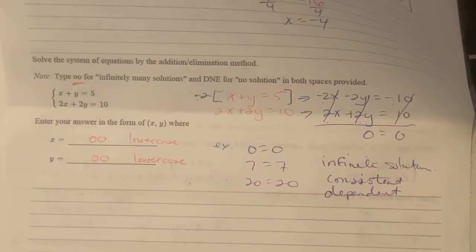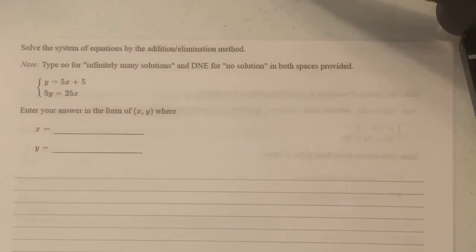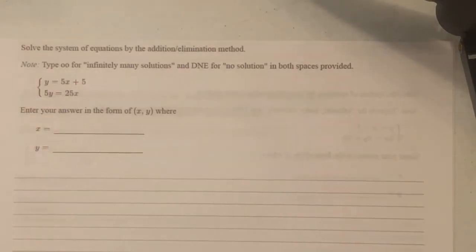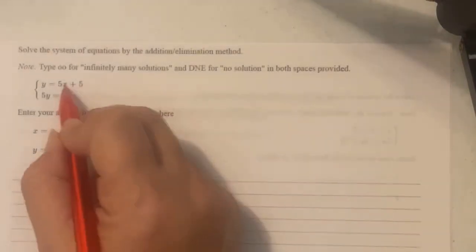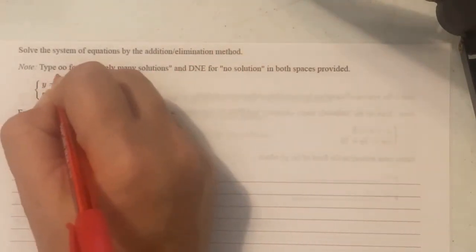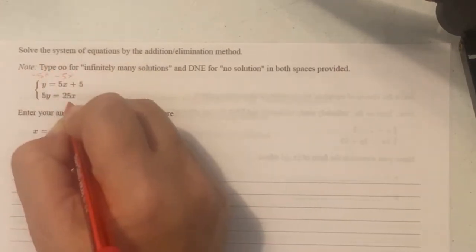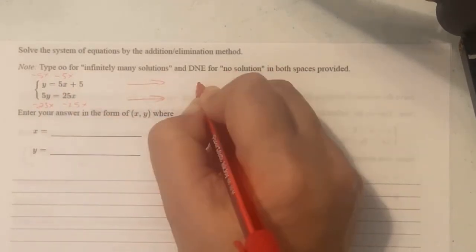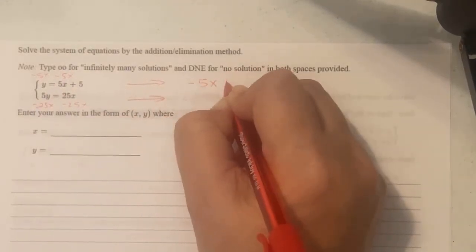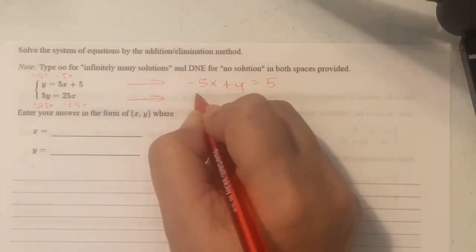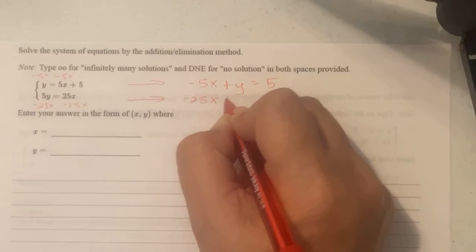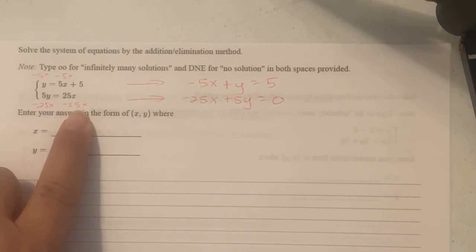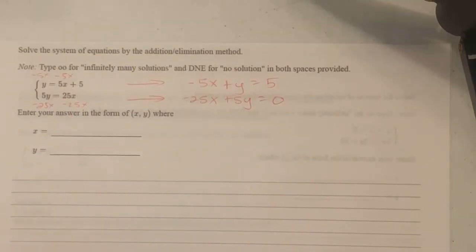Moving on to the next example. Okay, so in this example, it says y equals 5x plus 5, 5y equals 25x. So first thing, rewrite this so the x's and y's are together. So I'm subtracting 5x to the left, subtracting 25x to the left. So we see -5x plus y equaling positive 5, -25x plus 5y equaling 0. Because the minute I move the -25 over, it left nothing on the right side, so it becomes a 0.